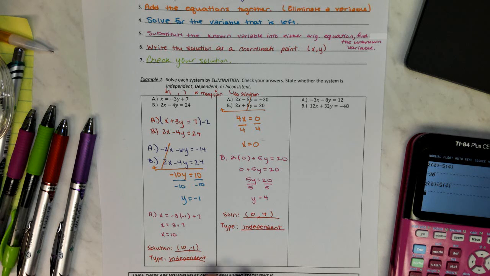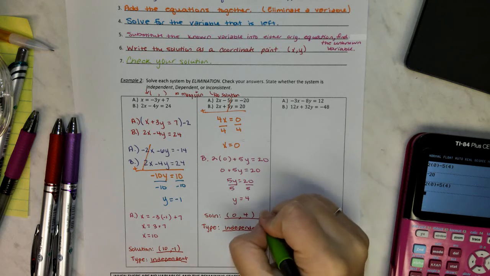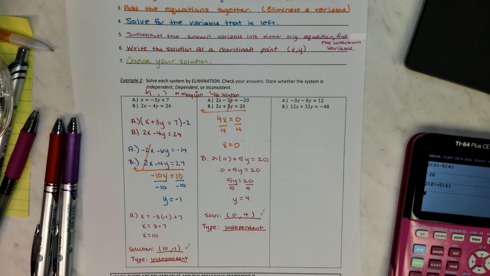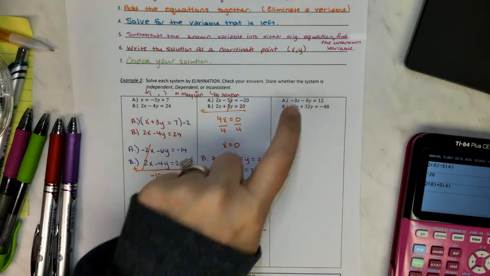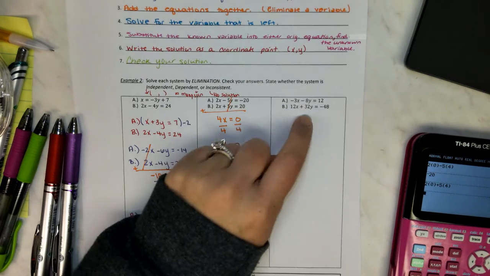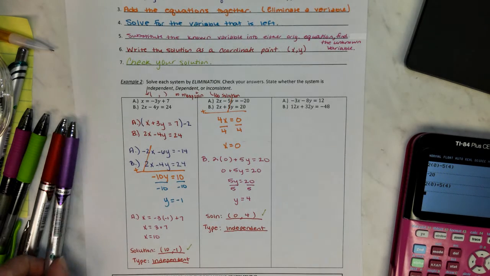And you can even put a little check there because we checked it. I'll do that in the green since green was check your solution. The last one. Okay, so we're going to line up our variables. Looks like x and y are already lined up. We're going to line up our numbers. They're lined up. Equal signs are lined up. Step 1 is good to go.